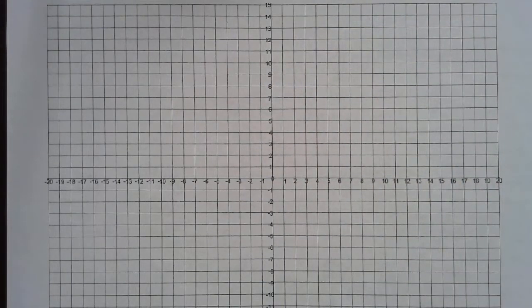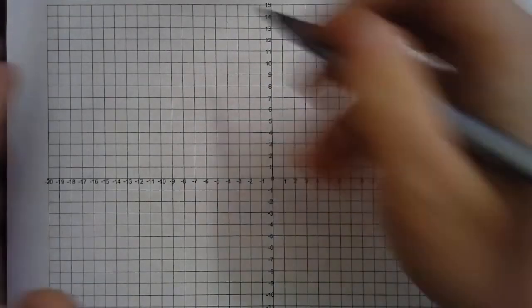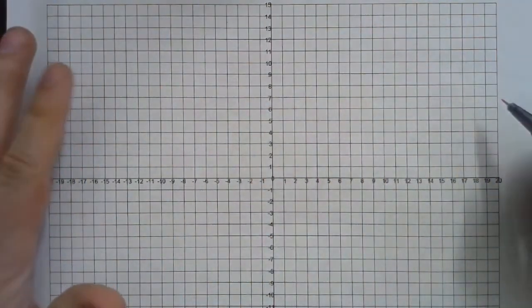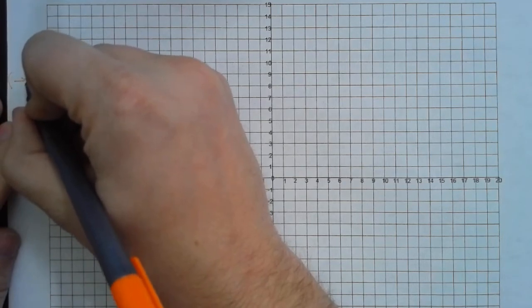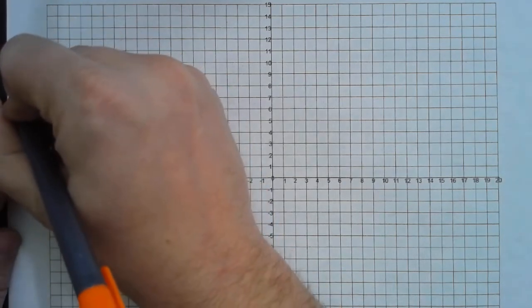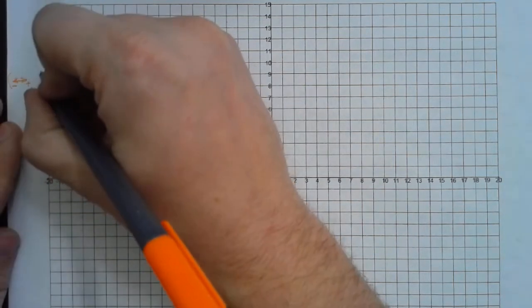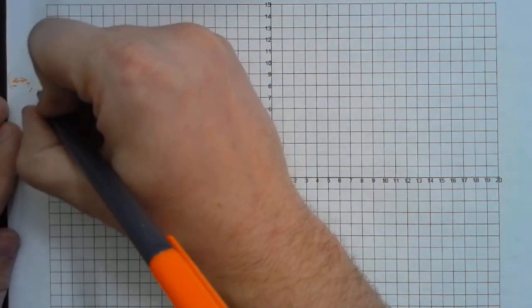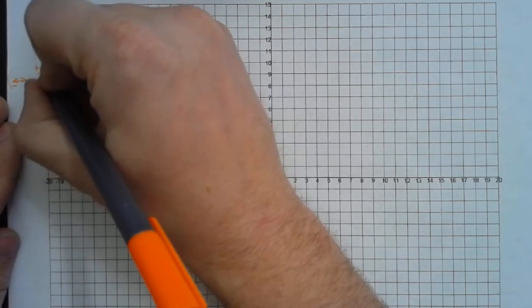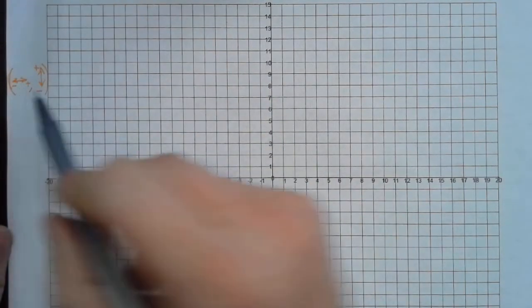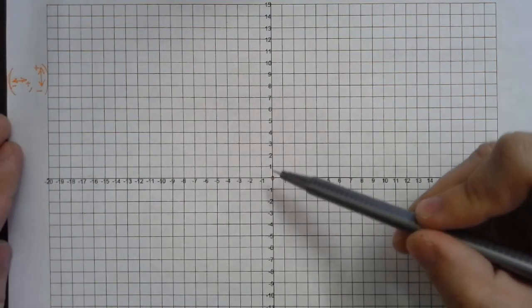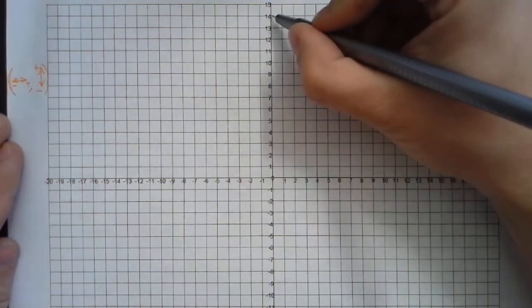Now, the first coordinate is 0, 14. Remember, the first number tells us left or right. Right numbers are positive, left numbers are negative. And the second number tells us whether to go up or down. Down is negative, up is positive. If the first number is 0, that means we don't go left or right. We stay in the middle, and then we go up to 14.